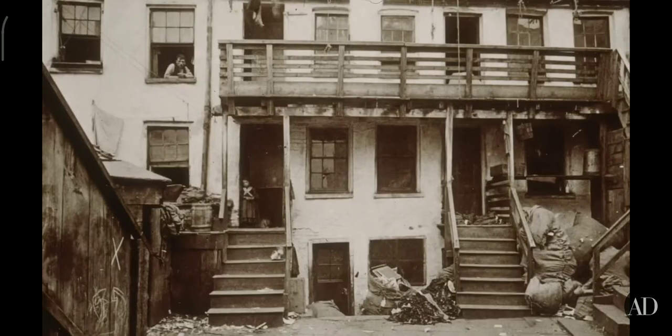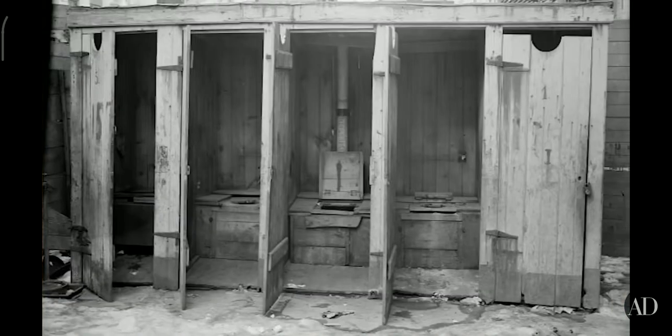And when these apartments were built, there was no plumbing, so there were still outhouses in the backyard. And when that law was passed for the air shaft, they also insisted that you had to have a toilet in each building, and no more than 20 people could share that toilet, which is quite astounding today.